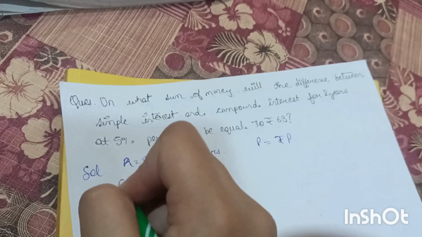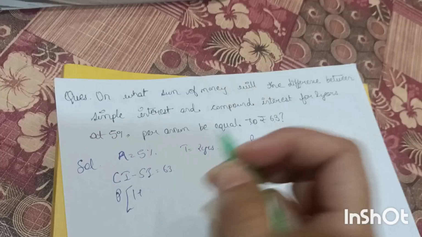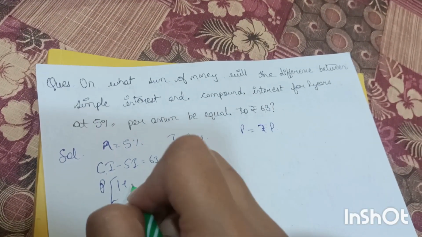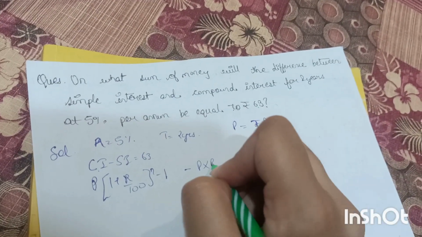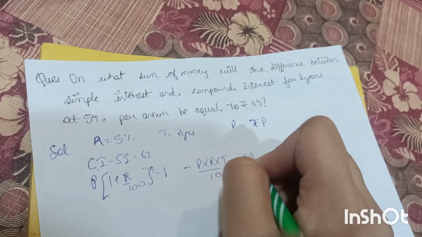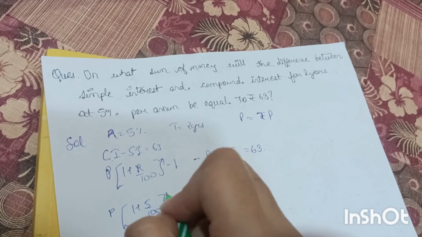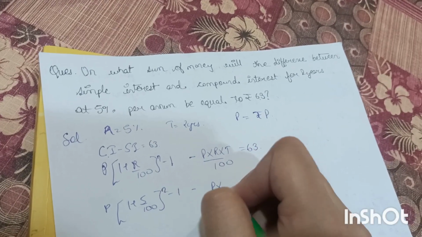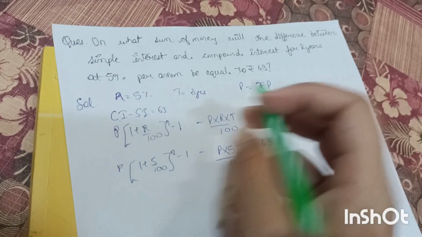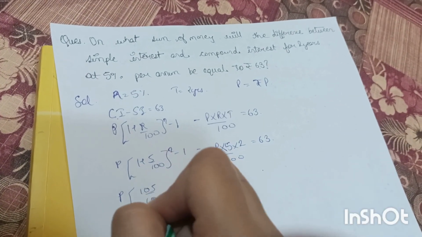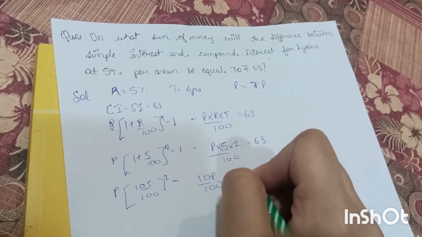So you can see the equation will become like this, equals this much. The formula for CI is P times (1 plus R upon 100) to the power time minus 1, and for SI it is P into R into time upon 100, equals 63. So now let's put the values: 1 plus 5 upon 100 to the power 2 minus 1, minus P into 5 into 2 upon 100, equals this much. So P into 105 upon 100 minus 10 upon 100 P equals 63.